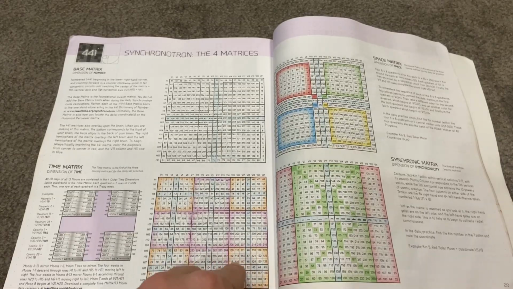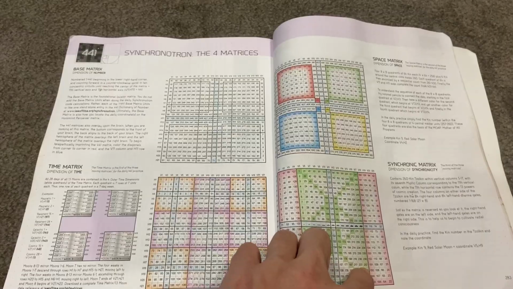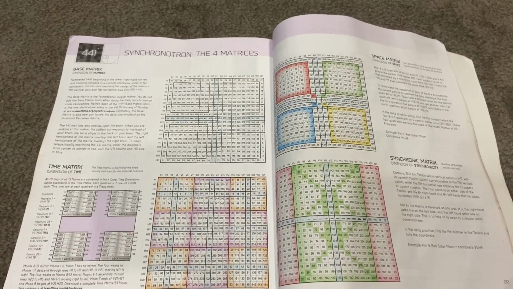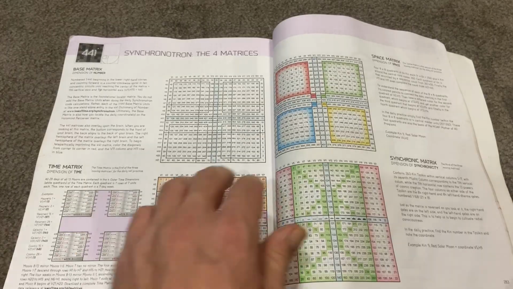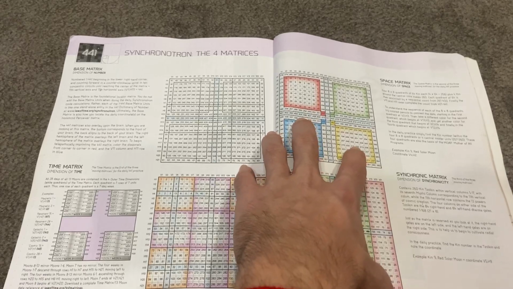So on the time matrix, that is a 117, plus on this matrix, the synchronic, it is a 256, and I believe it is a 235 here on the space matrix unit.